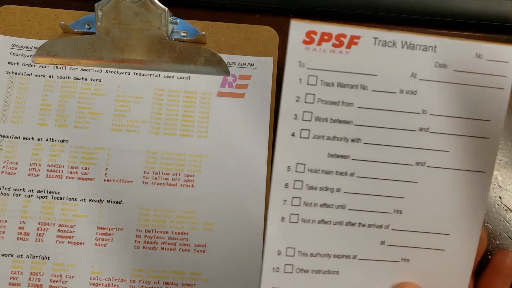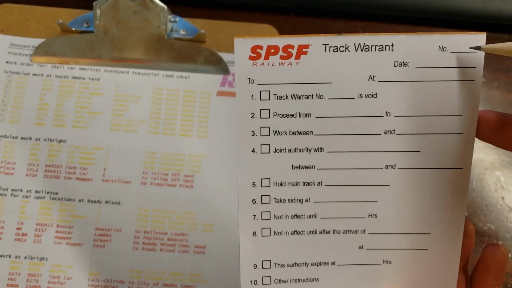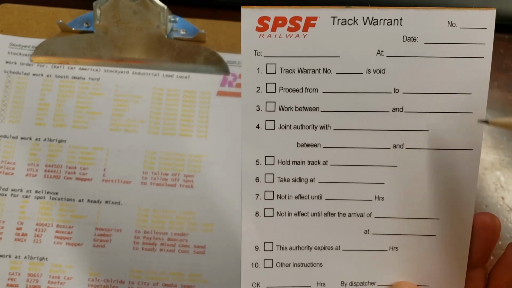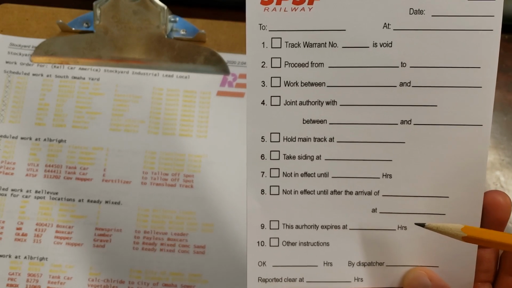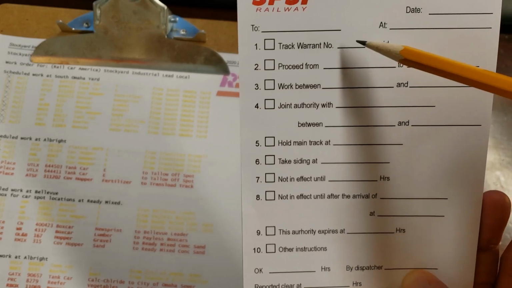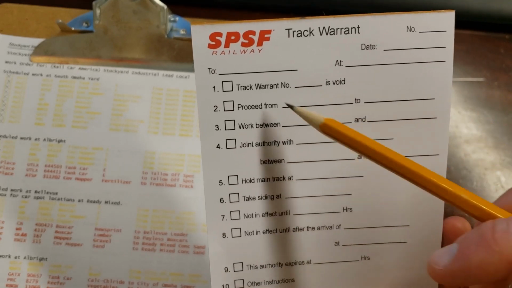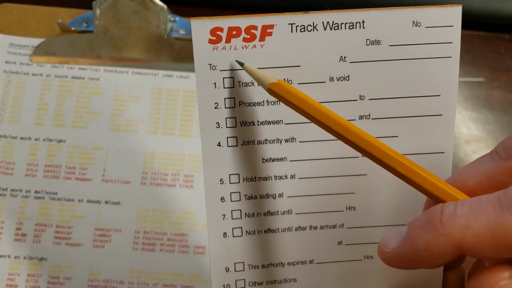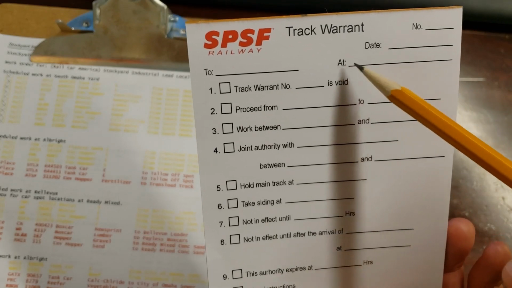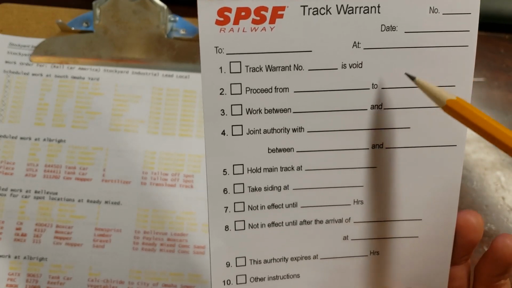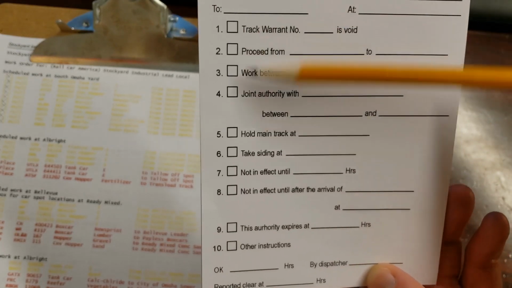Now, this one, I have some of the simple things. I'd like to number my track warrants so that I can say that the track warrant is void, which is one of these selections up here. I say 2, so that this will be what the train number is, and then the location of the train, also put the date on there. And then you've got a number of check boxes.